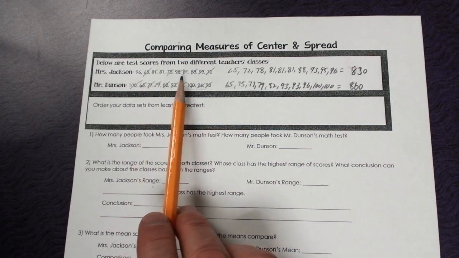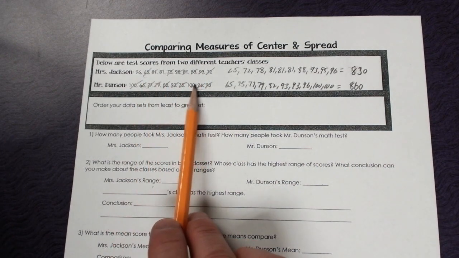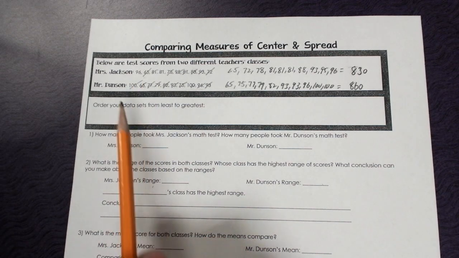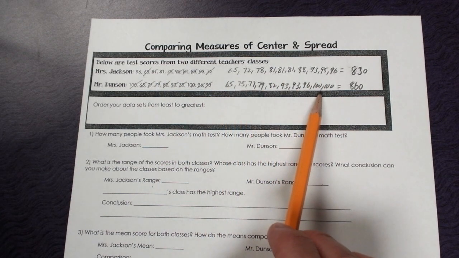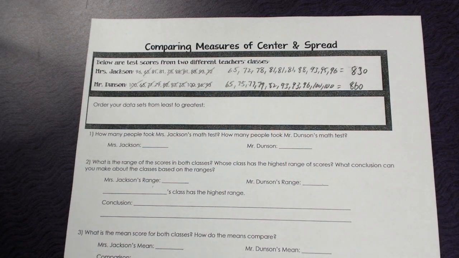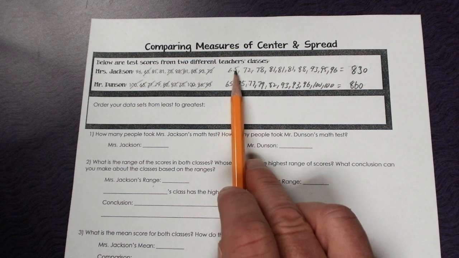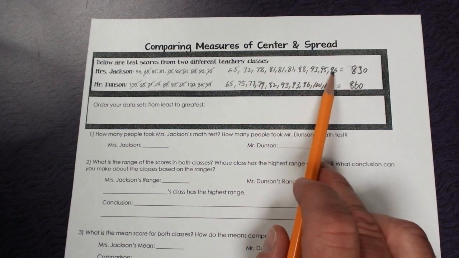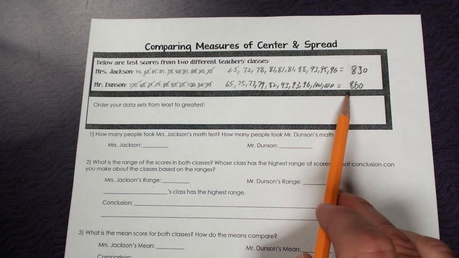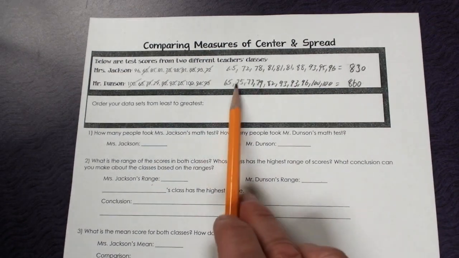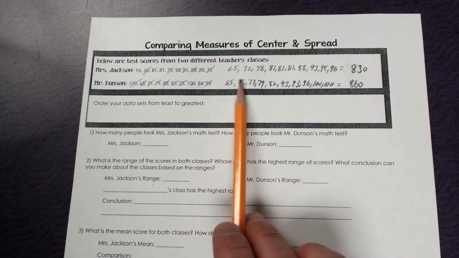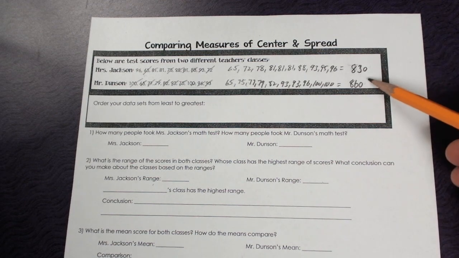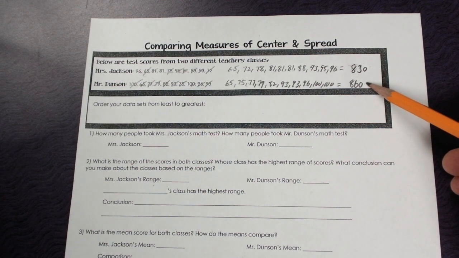Now, I've already started. You have these numbers for Miss Jackson and Miss Dunstan. What I did with the numbers first is I took all 10 of them and put them in order from least to greatest. I've also added the total for each class. I took the 10 scores, added them up and got a total. That just saves me time later on. I've taken both classes, put them from least to greatest, and added all the totals up into one number.